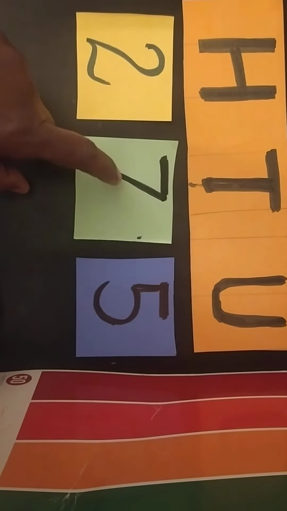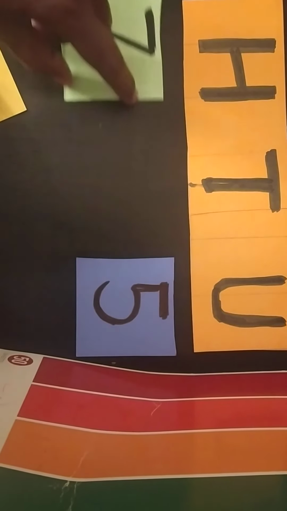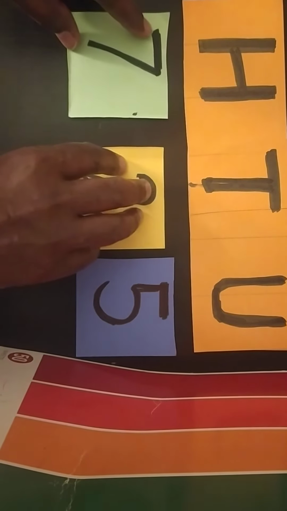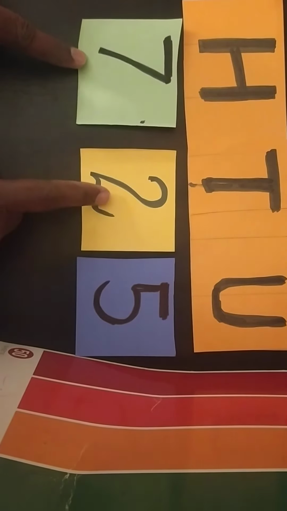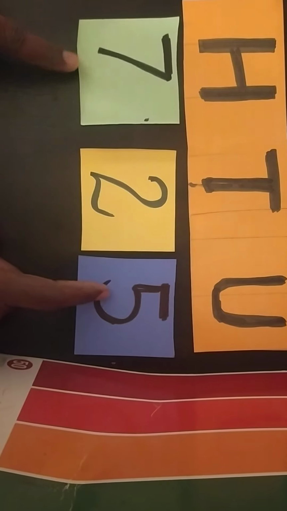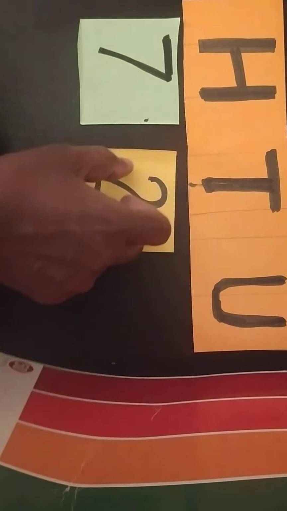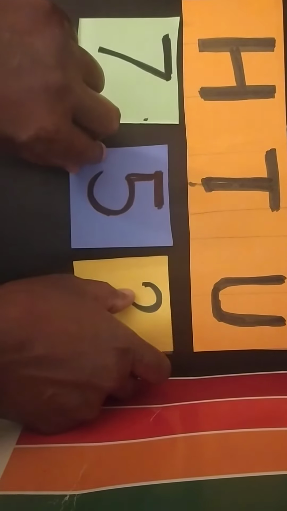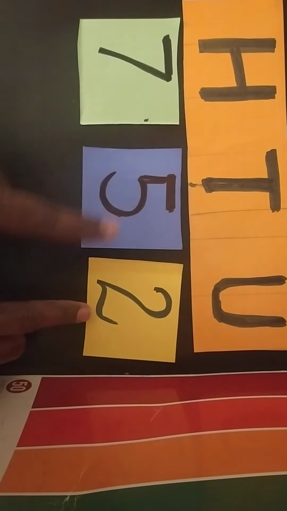Now let's move the hundreds place to the tens place and bring 7 in hundreds place. Now we will keep 7 in hundreds place, and now see by switching the numbers how many numbers you will get now. Now this is 725, right? 7 is in hundreds place, let it remain there. We move the 5 and the 2. 725 now becomes 752. Got it?